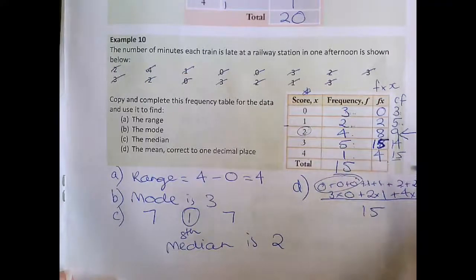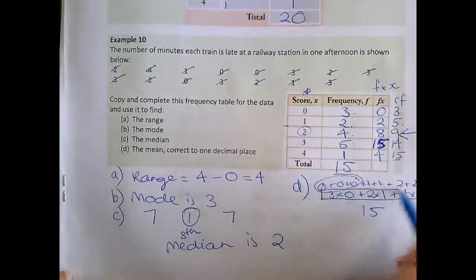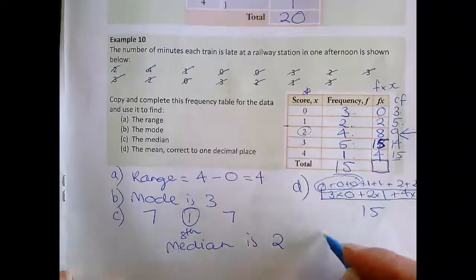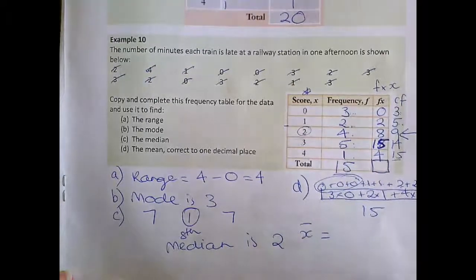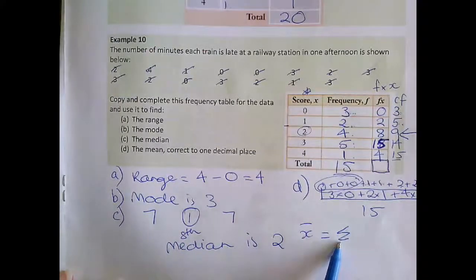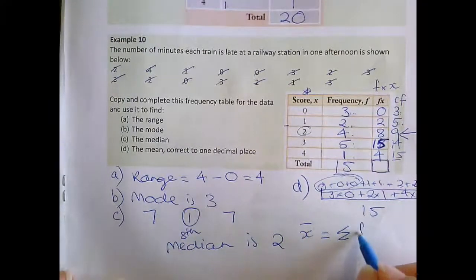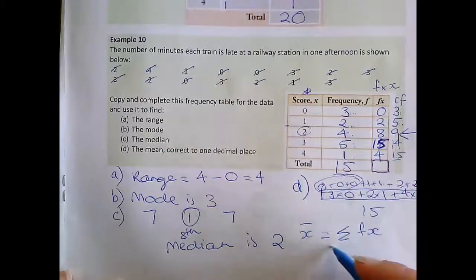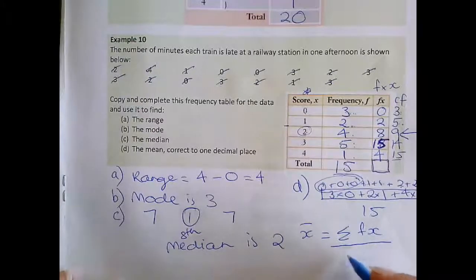So then we were trying to find what is the answer to this addition and multiplication here? It's basically the total of that column. If we want to find the mean, we can find it using the sum. That symbol there means sum. The sum of the fx column, this number here, divided by the sum of your frequencies, which is 15 in this case.